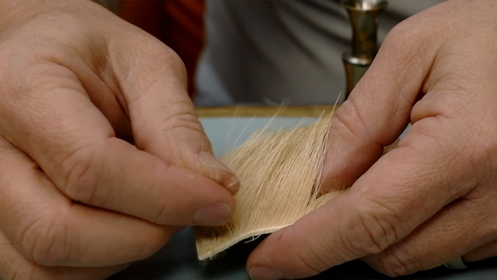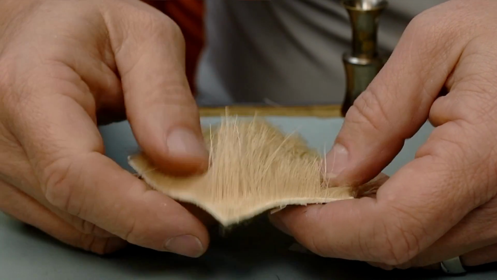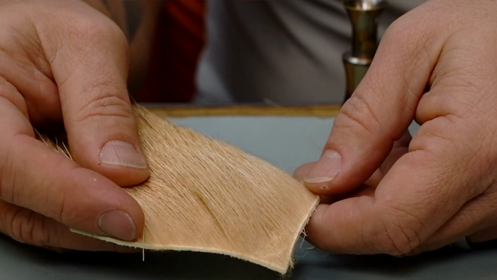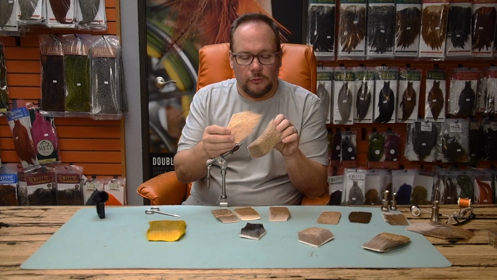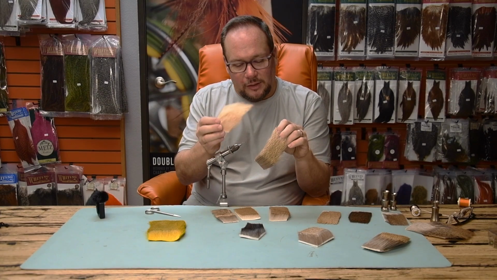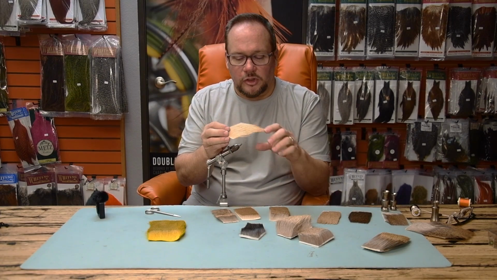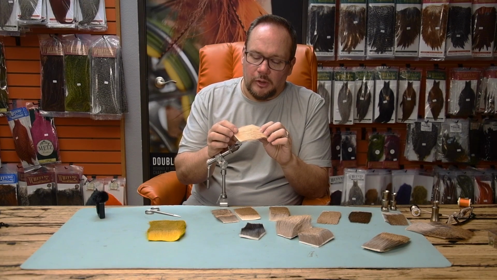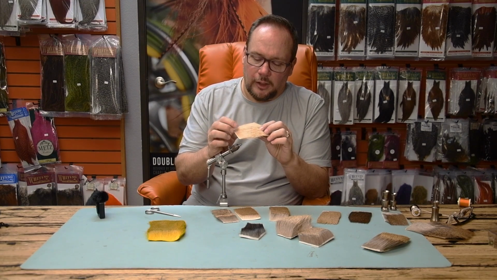Bull elk, this is a piece of bleached bull elk, but bull elk is typically much more blonde colored than cow elk would be, and even yearling. You can see the difference in the color here. And again, like I say, this is bleached, but really the only thing that's changed color on this is the butt ends. So really that's only going to come into play if you're using the full length of the hair.